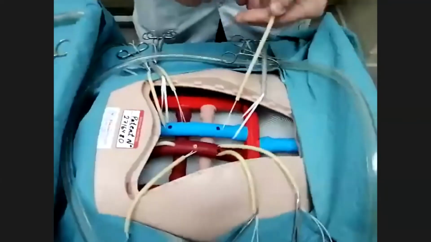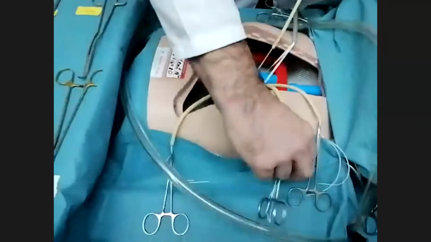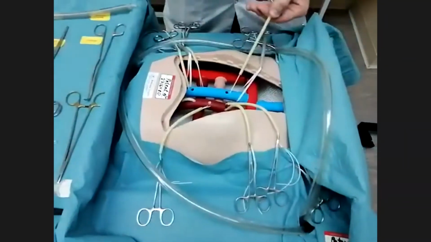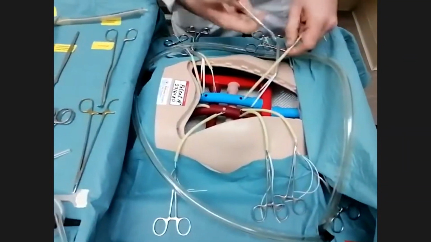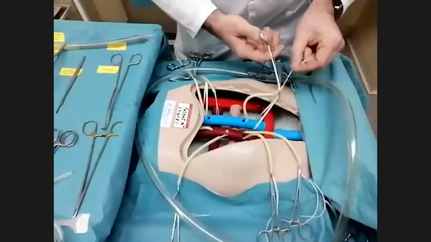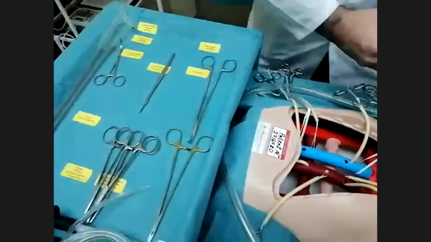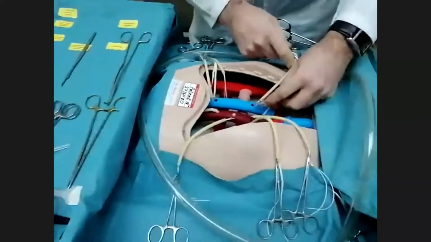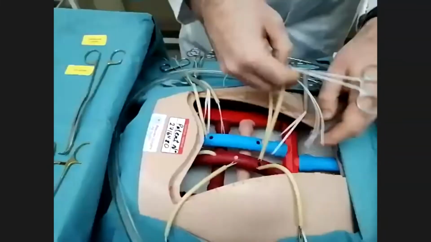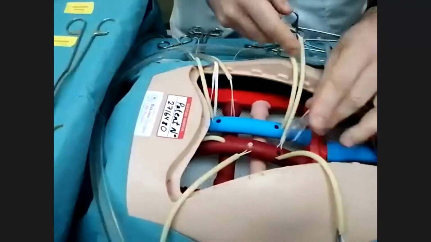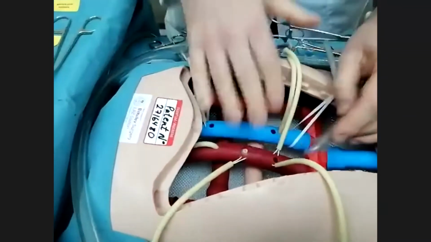This is a tourniquet. We use it for fixation of the cannulas, which are put through the holes in the tubes. It's an imitation, just an imitation, not liquid.